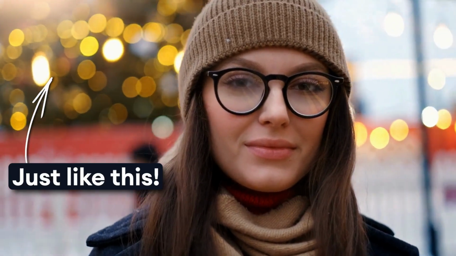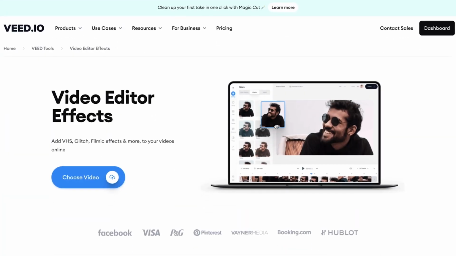In this video, I'll show you how to add the bokeh effect to any video without the need for an expensive camera or hard-to-use editing software. Instead, we'll be using a one-click video effect from the online video editor VEED.